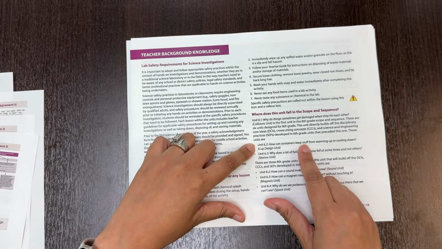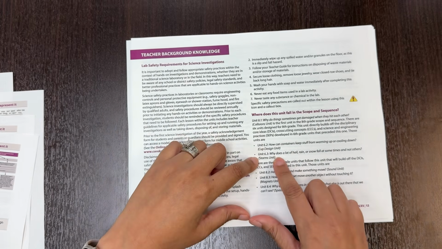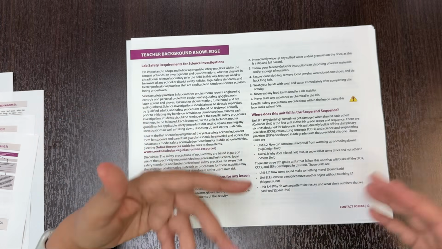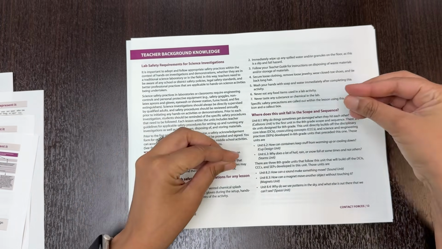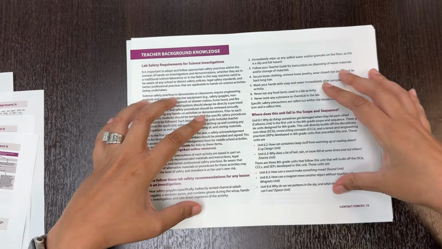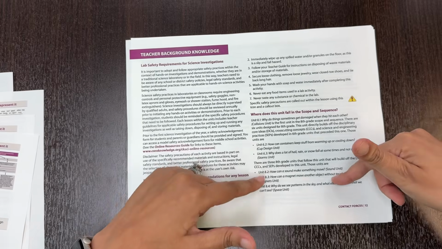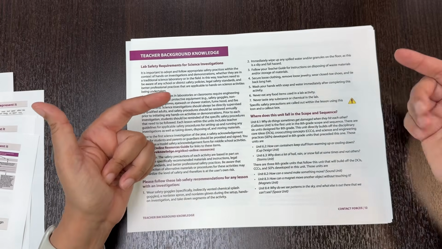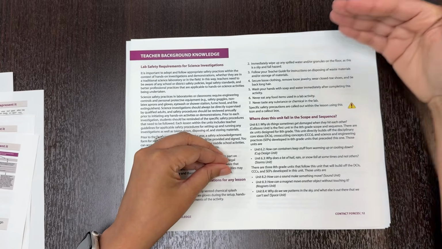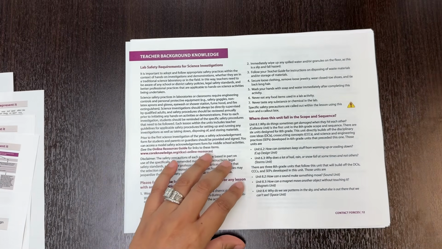How can containers keep stuff from warming up or cooling down? That is the cup design unit. Why does a lot of hail, rain, or snowfall at the same times and not others? These are things that build up to this concept for grade 8. So if you feel like you're jumping into grade 7 or grade 8, in your background knowledge you're going to be able to see your previous scope and sequence, how this particular unit ties into exactly which unit of previous grades and how it connects to those.